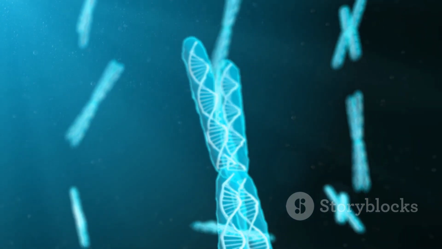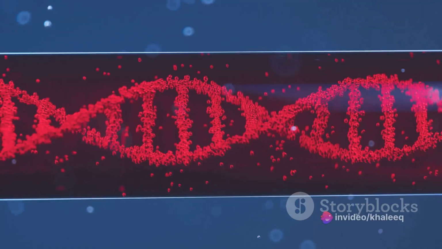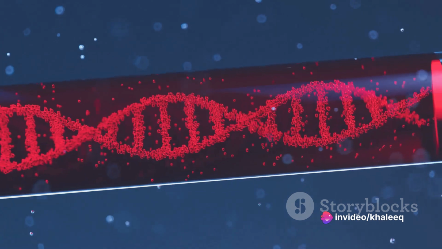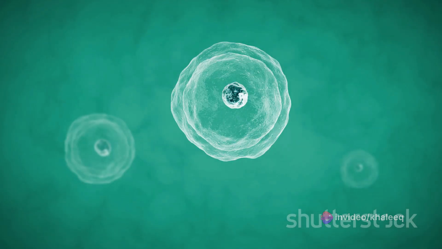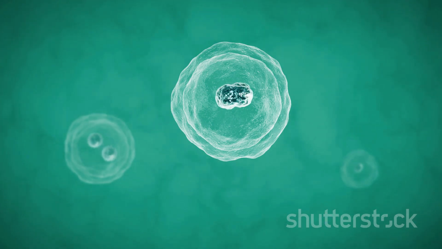So why does DNA replication happen only once in a cell cycle? Well, the answer lies in the regulation of the process. Cells have control mechanisms that prevent DNA from being replicated more than once. This ensures that each cell receives exactly one copy of the DNA.